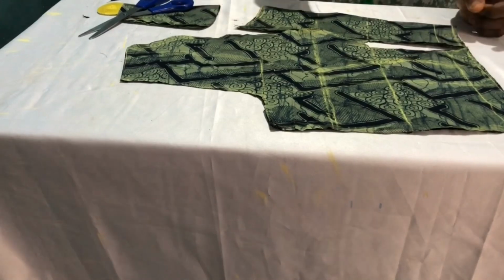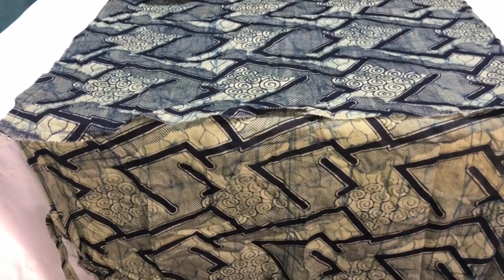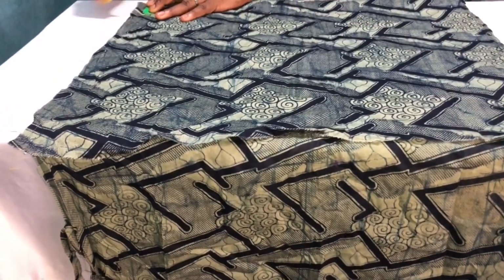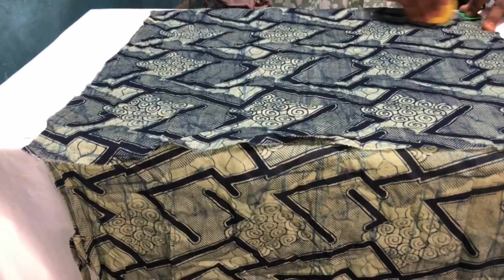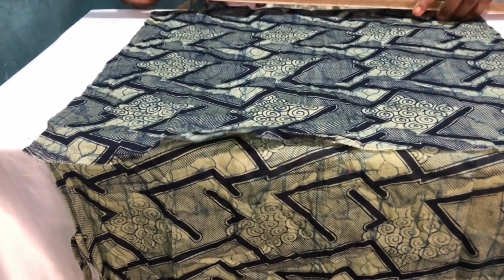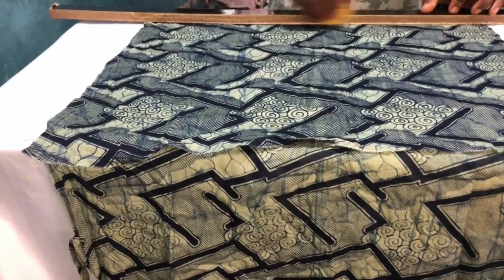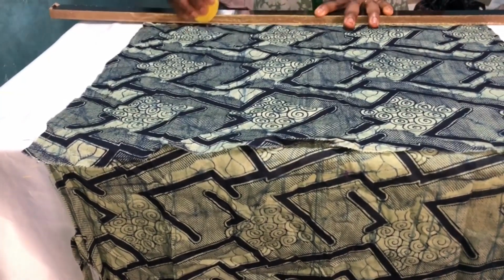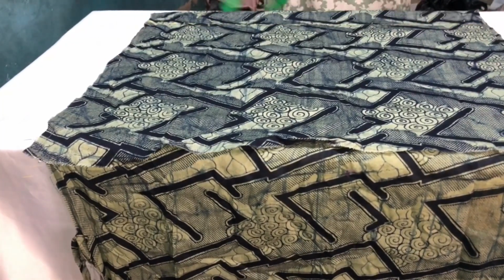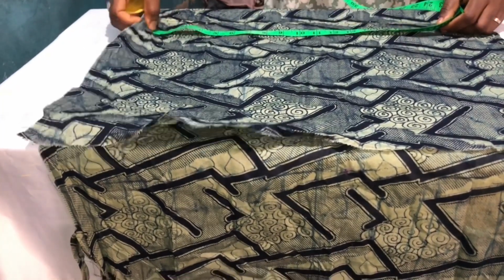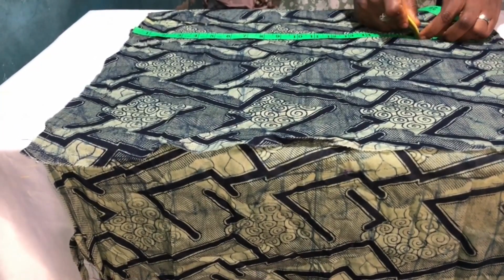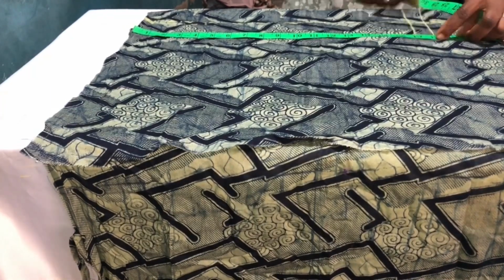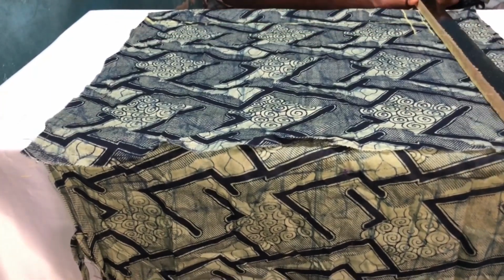So the next thing now is I'll go and cut the back. Now for the back body, I'll first remove 2 inches for my zip allowance. Then I'll measure the length of the top, which is 17 inches. That's the half length measurement, 17 inches. Then an extra 1 inch sewing allowance. I'll chop it out.